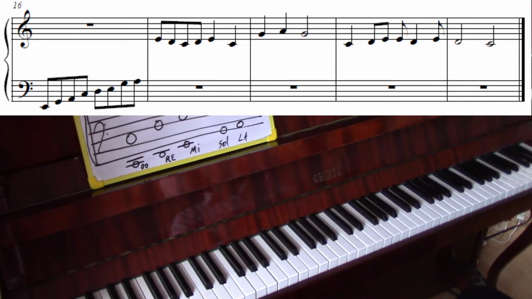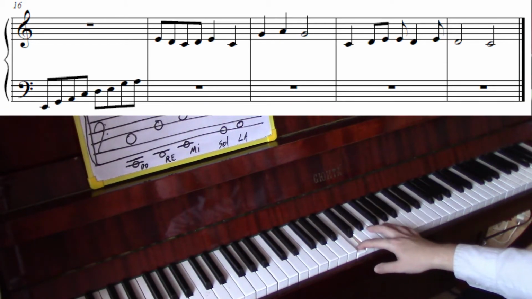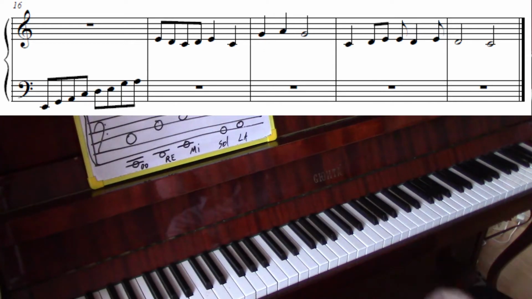And measure 19 and 20 you might recognize as measures 1 and 2. Mi, re, do, re, mi, do, sol, la, sol. And measures 21 and 22, very simple. Do, re, mi, re, do. And that's all how it ends.